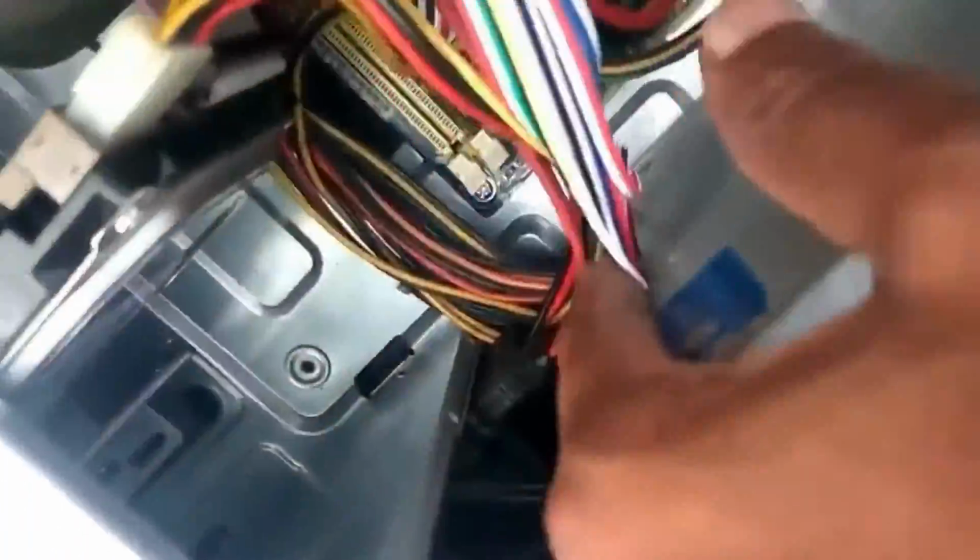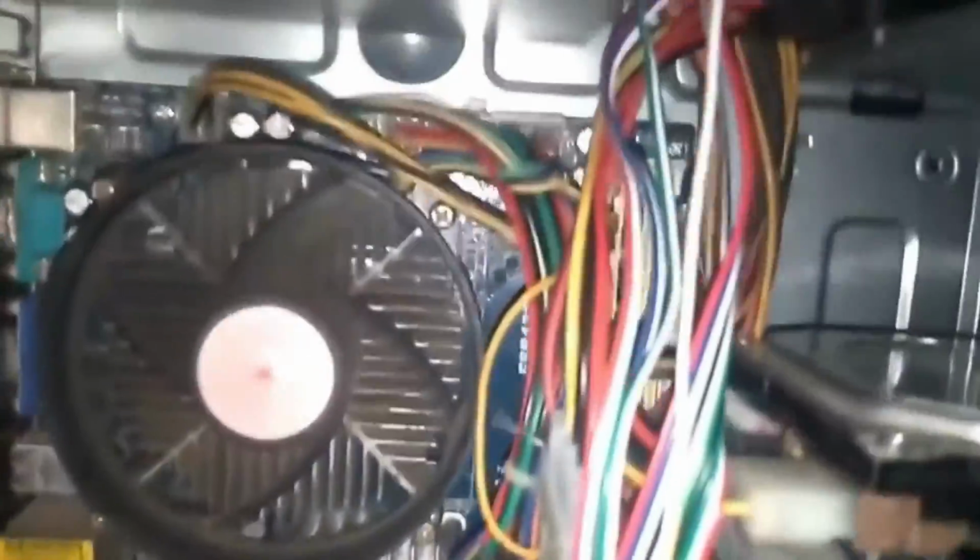After everything is finished, close the case and try to power on our CPU. Okay, so that is how we assemble and set up all the processing hardware in the case. For the input and output hardware, we just need to connect them correctly to their sockets.